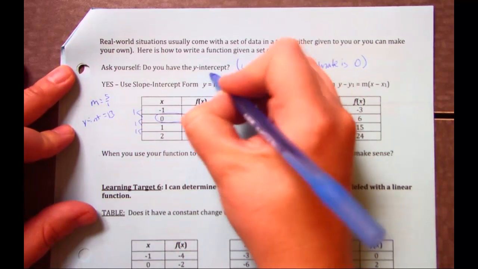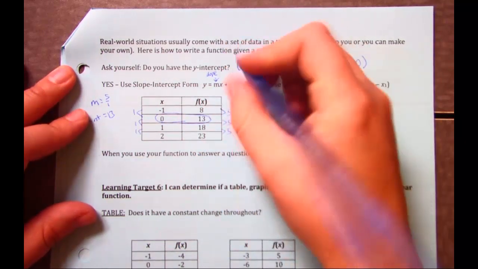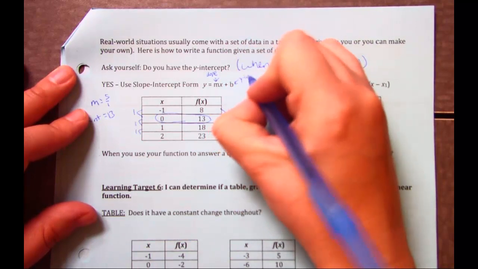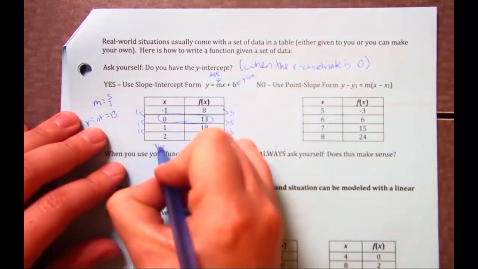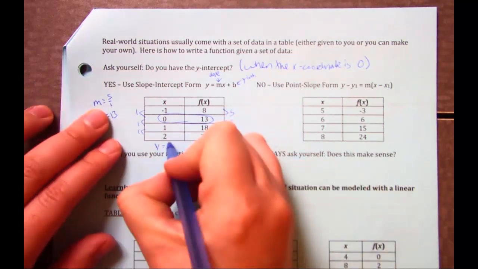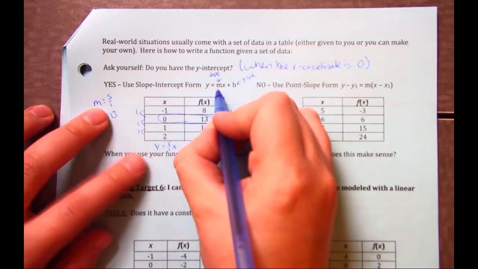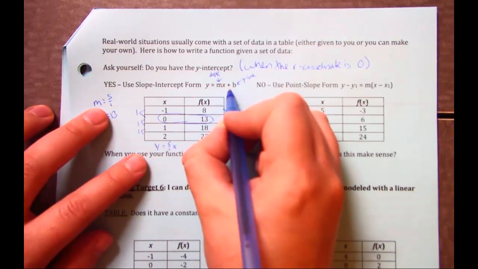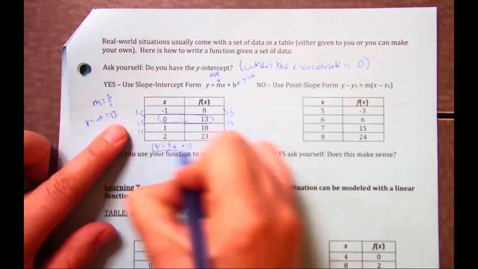You're going to put the slope right there for m, and you're going to put the y-intercept right there for b. And that's how you're going to write your function. So the function is going to be y equals, or you could say f of x equals, 5 over 1 is your slope, x, so m is 5 over 1, x, plus b is 13, so plus 13. That's your function.